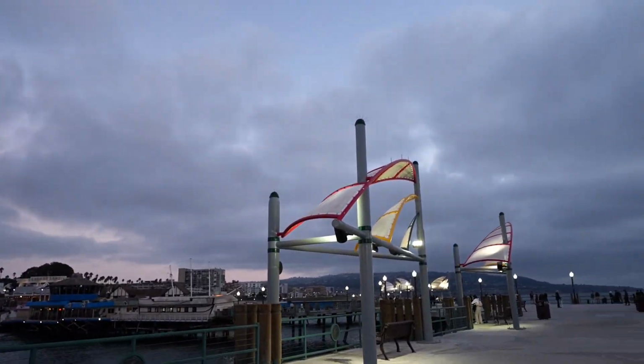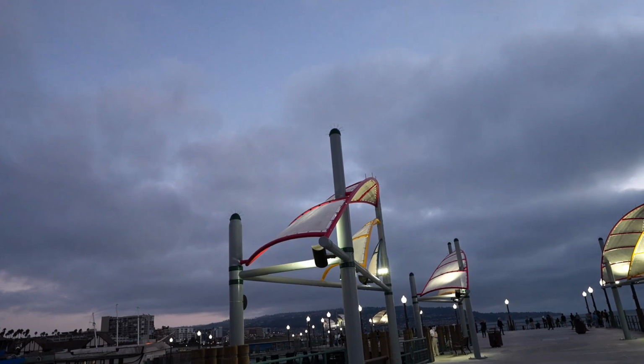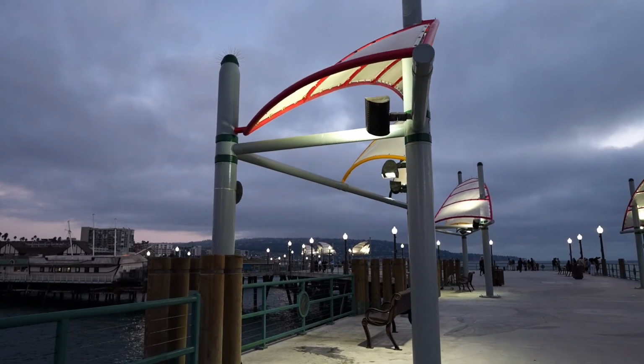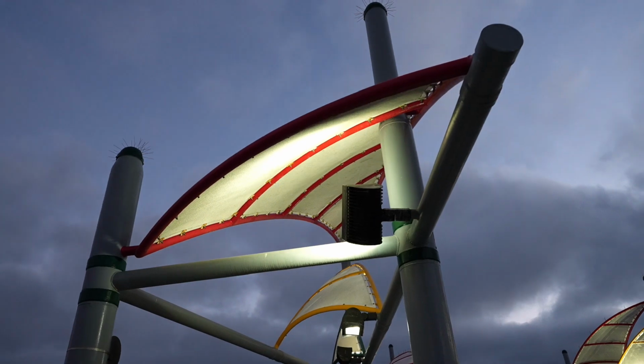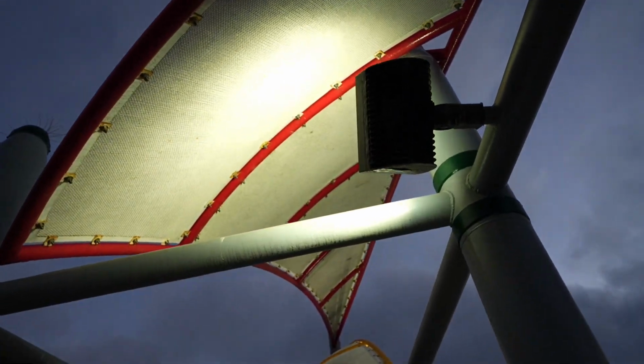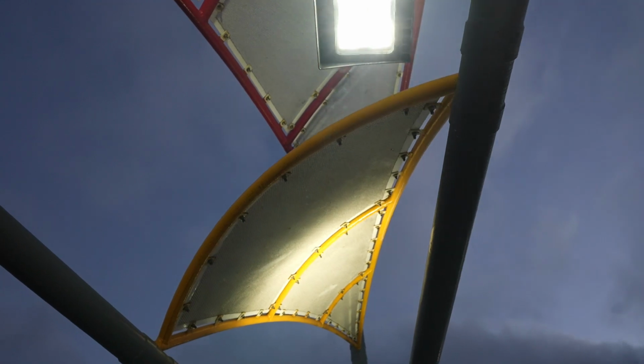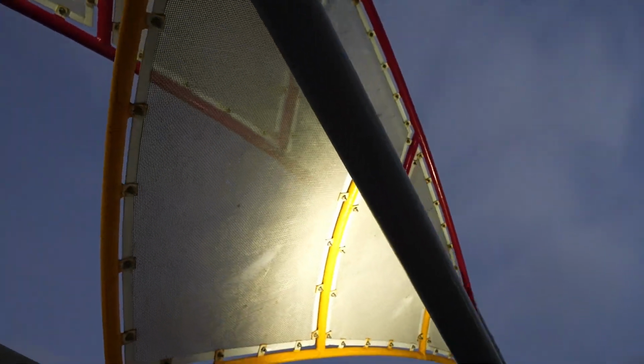I do love these sails right here. These are the coolest shots when you take pictures of them. But this stabilization, man, from what I can tell, looks pretty awesome. I love the sails on here.